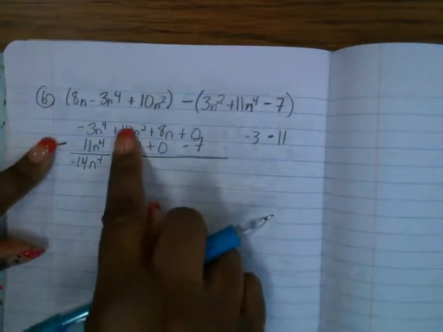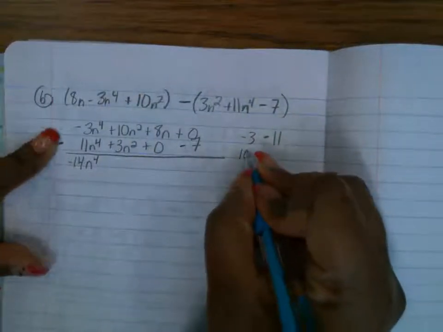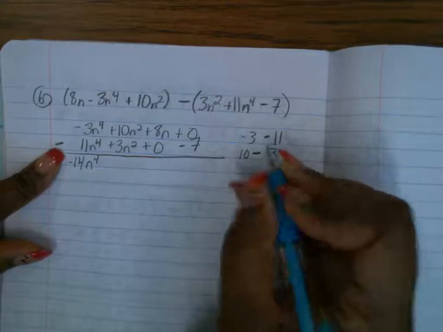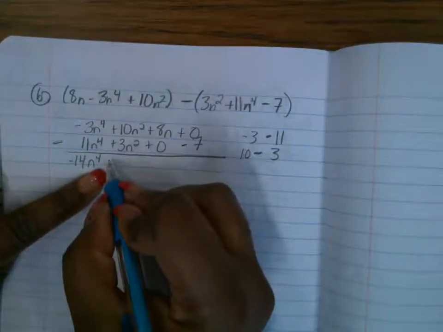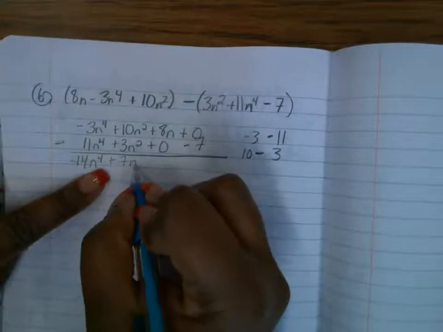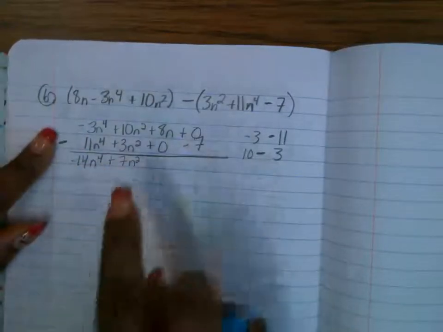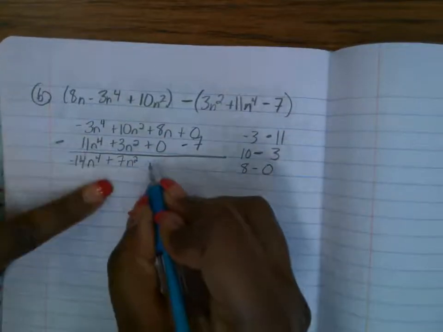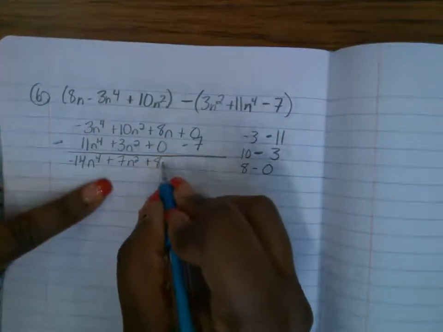Now we got this one. Look. 10. This is 10. Minus, that's what we're doing, is subtracting, 3. What did that give you? 7. Very good. So this is 7n squared. Then we got 8 minus 0. And that's easy. That gives you just 8.